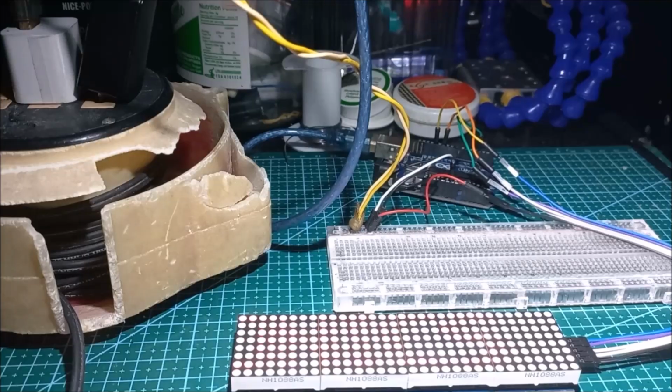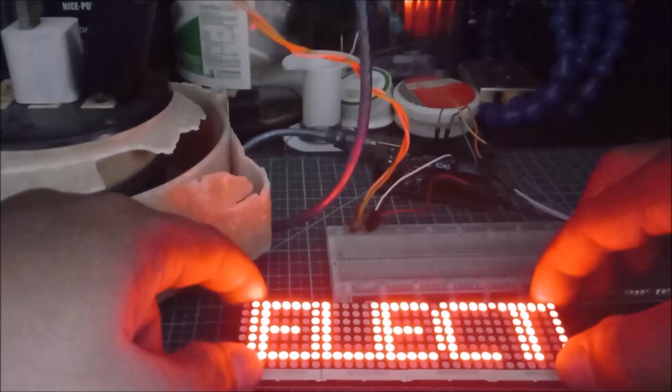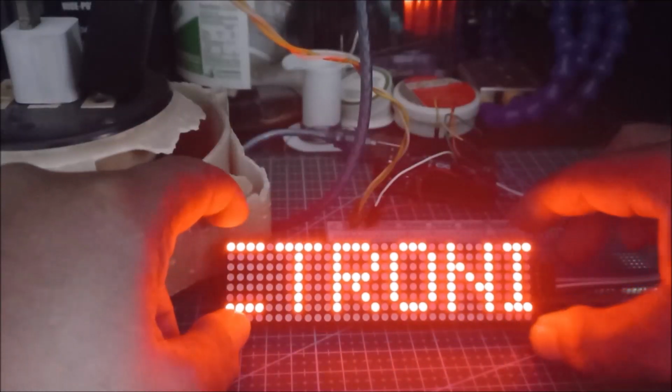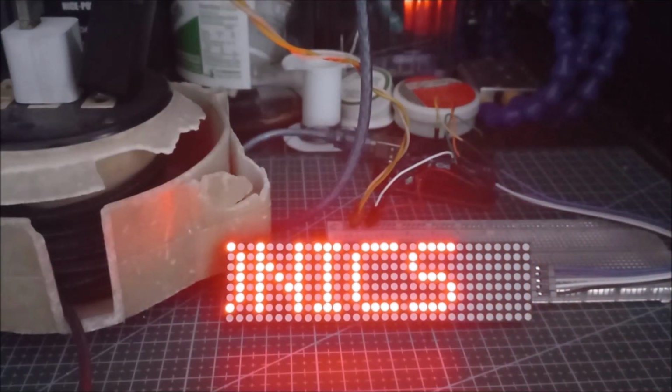We couldn't see the scrolling. Let us turn off the light so that we can see the scrolling of the LED matrix.